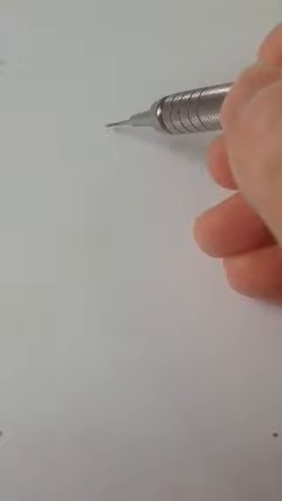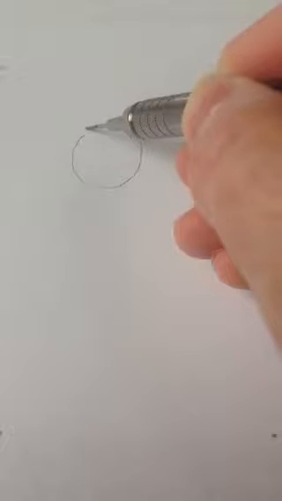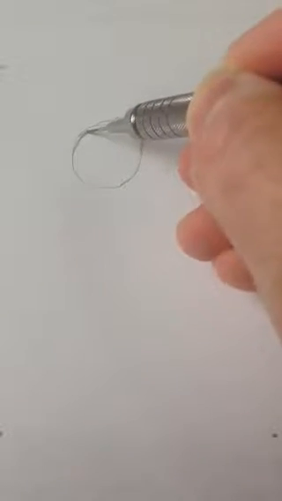Okay, for this lesson, we're going to talk about shading, and we're going to talk about light and just a little bit about value. The first thing we want to understand actually is when we look at something that has volume, or it looks like it's round and it has shading to it, what are we actually looking at?